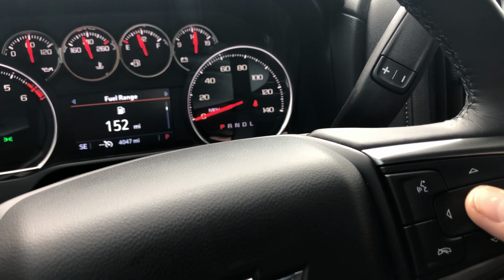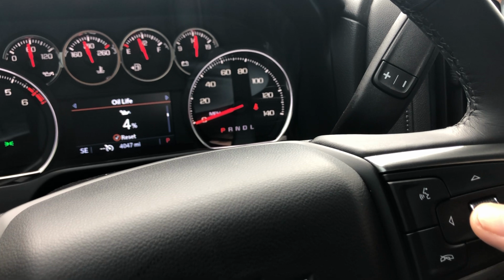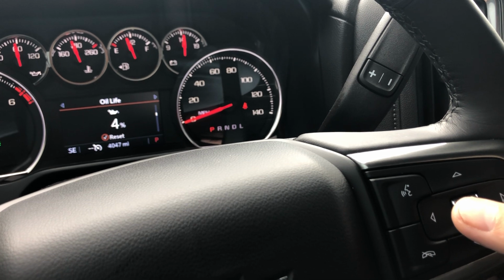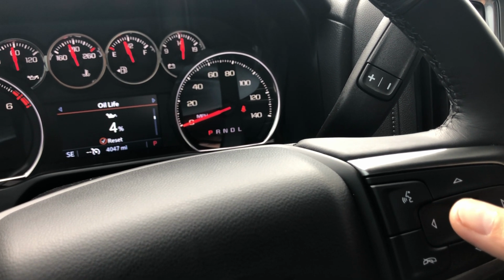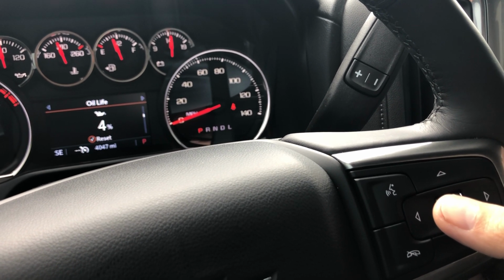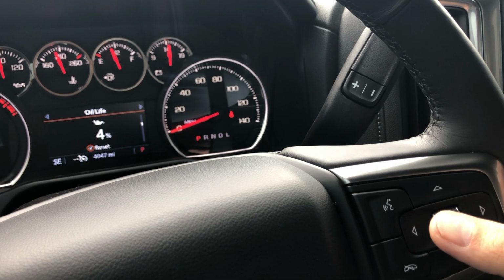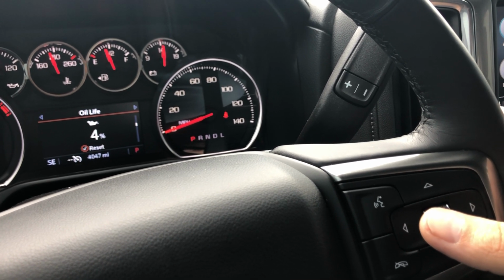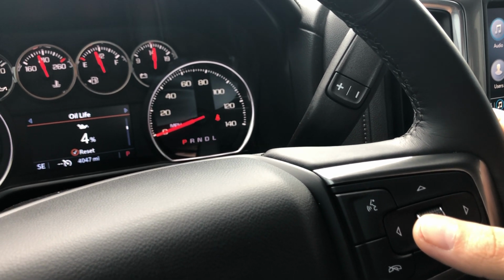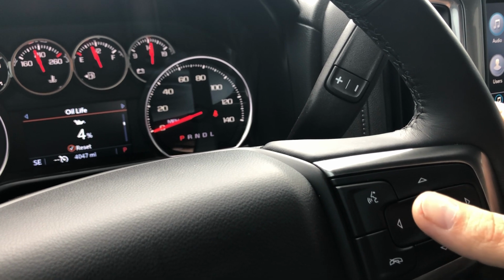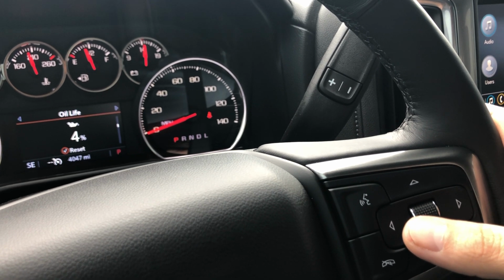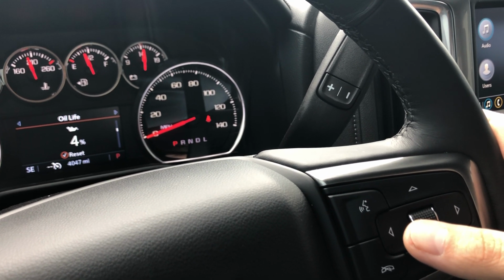So anyway, moving on. I'm going to scroll down again. Now I'm on oil life. Wow, 4%. Now, keep in mind, and I don't know everything about this, I'm going to tell you what I do know. This is based on how many miles you've driven, but I think it may also be based on time. So if you've had this for a year and never changed the oil, but you haven't been driving it, it may say you have 4% oil life.